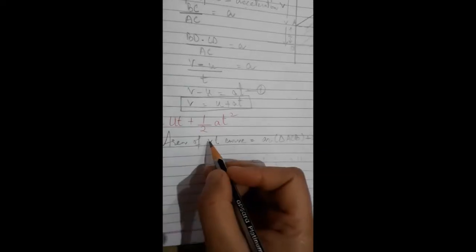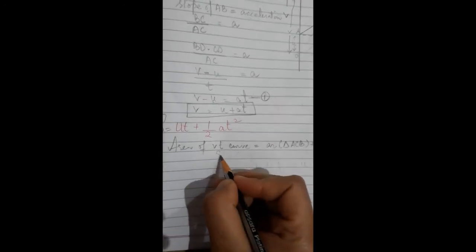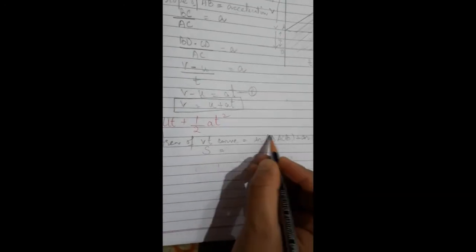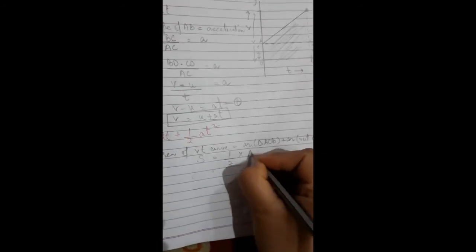And the area under the velocity time curve gives us displacement. Area of triangle is 1/2 of base into height, where base is AC and height is BC, plus area of rectangle, length into breadth, so OD into CD.